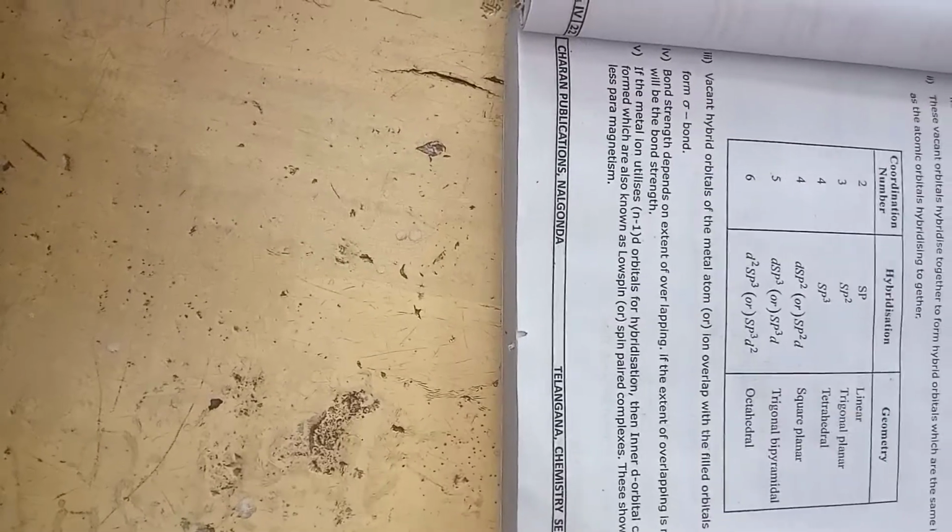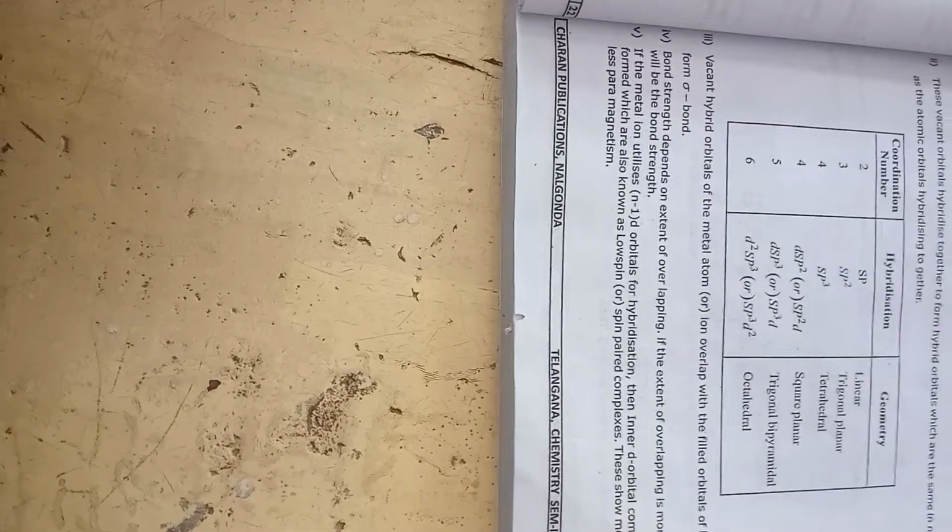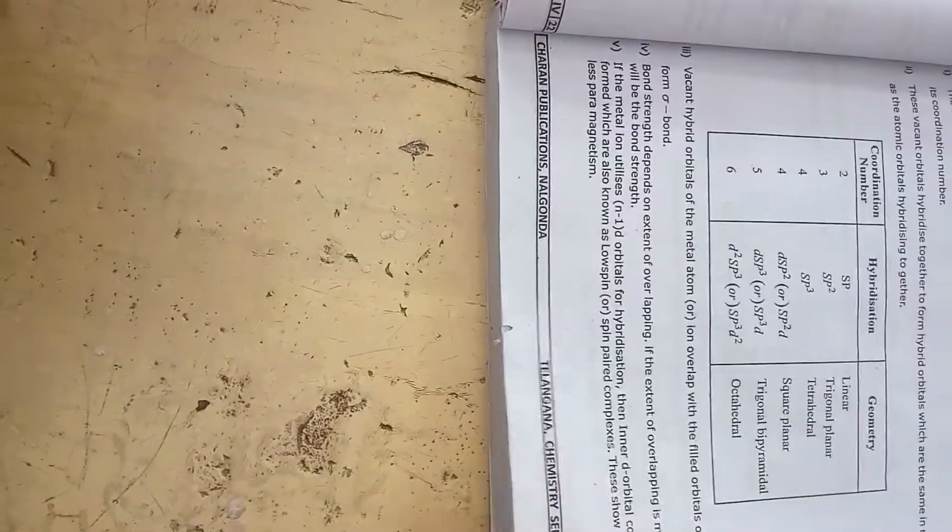Here, if the central metal utilizes outermost orbitals, they are high spin complexes.